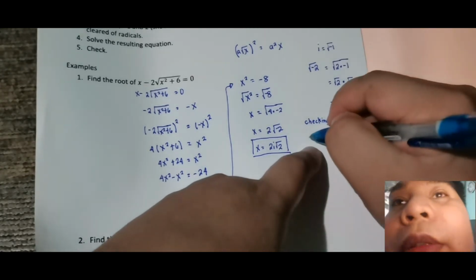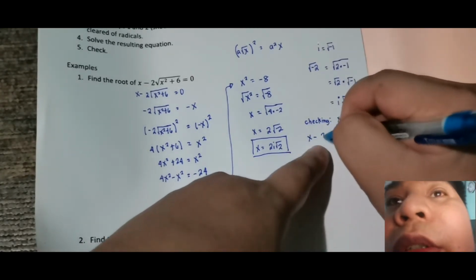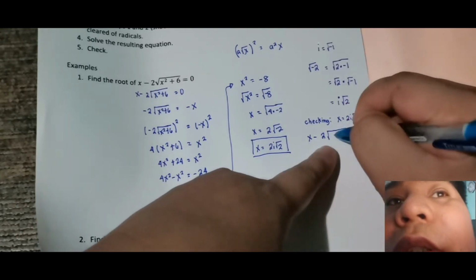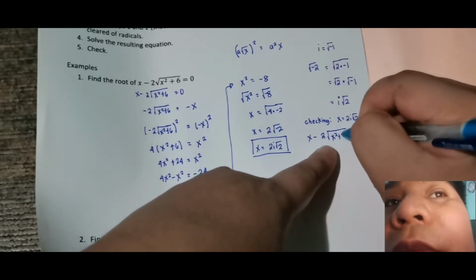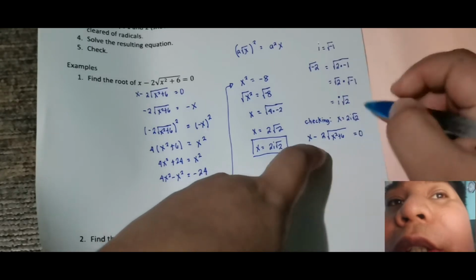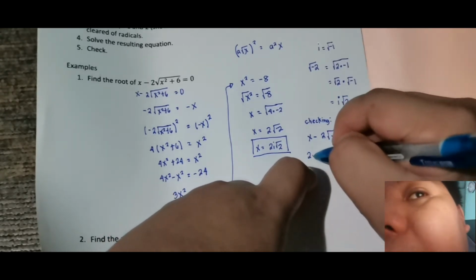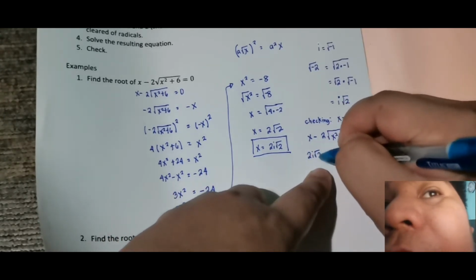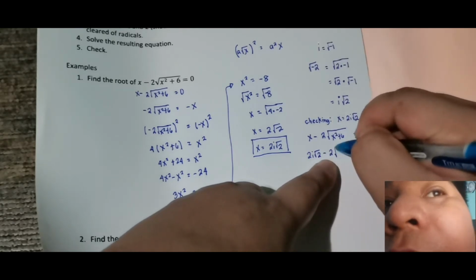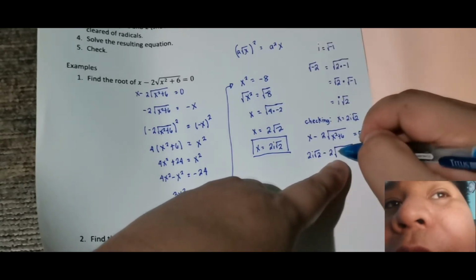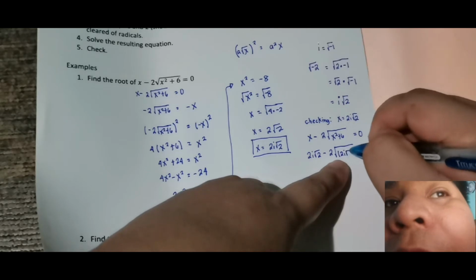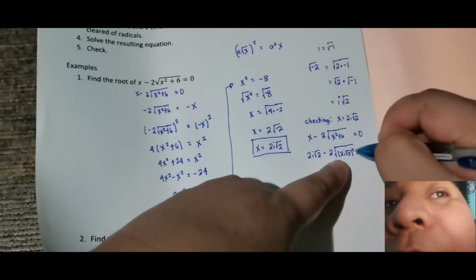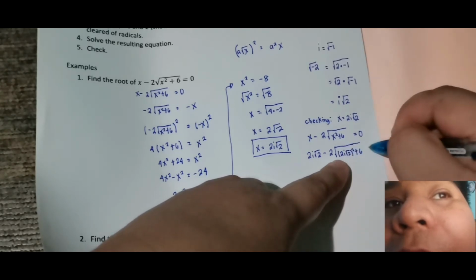Okay, so this is x minus 2 square root of x squared plus 6 equals 0. Substitute ko lang ha. This is 2i square root of 2 minus 2 times ito ay 2i square root of 2 squared plus 6 equals 0.